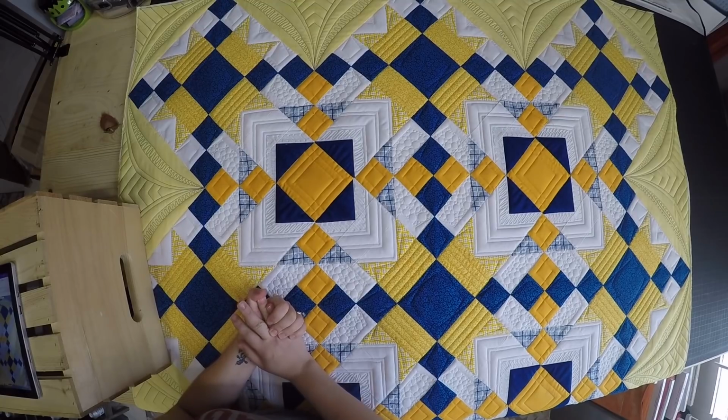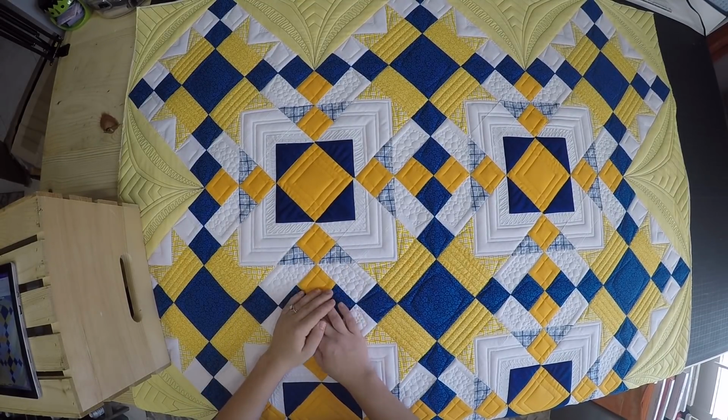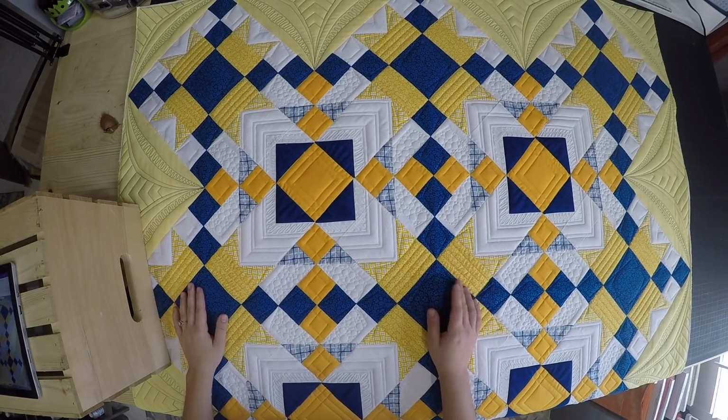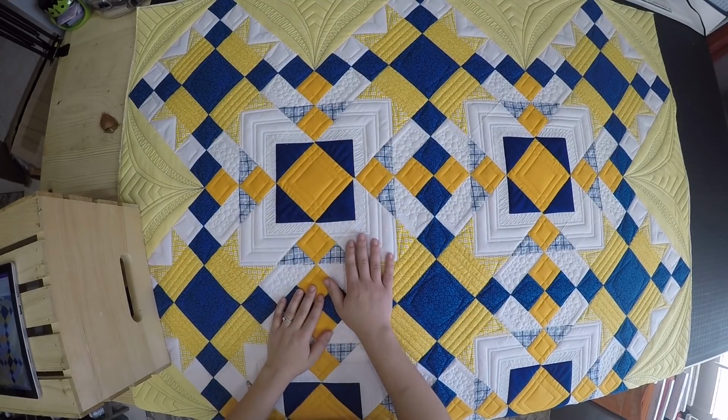So in the past we've taken your quilt tops and given you ideas for how to quilt your designs, but from here on out what I'm going to do is walk you through why I chose to do the designs that I did on the quilts that I'm working on.